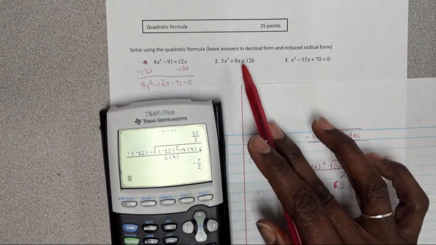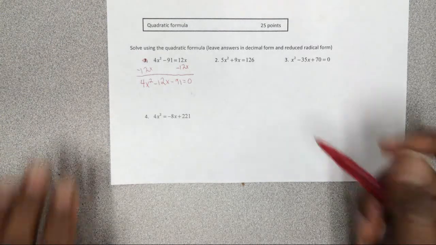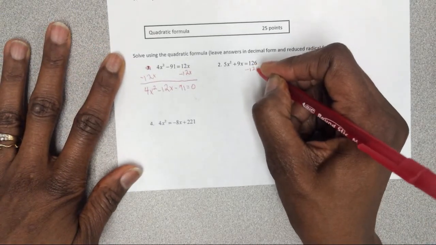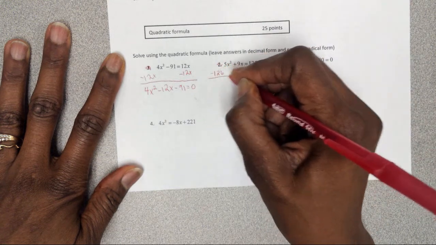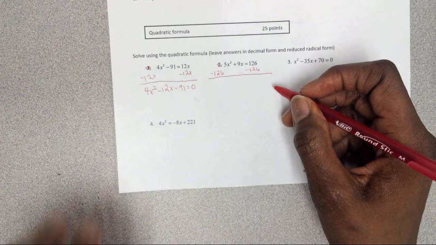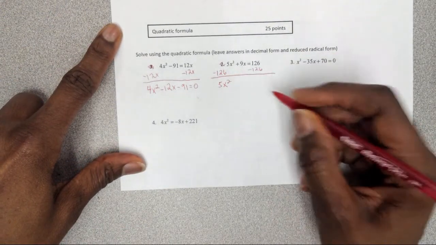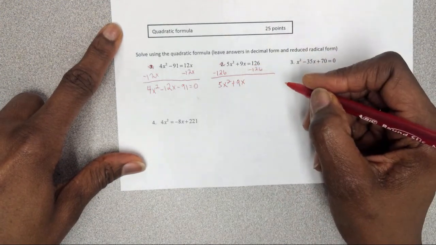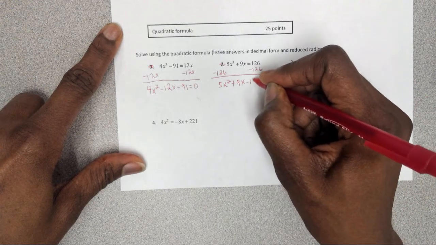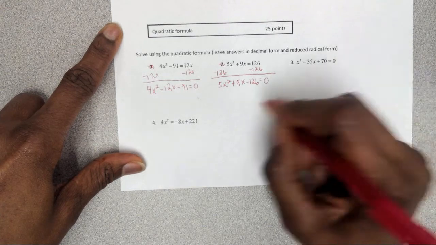Okay? Now let's do the next one, number 2 here. I have 5x squared plus 9x equals 126. Again, I need it to be set equal to 0. So I'm going to subtract 126 from both sides. Be mindful not to put the 126 under the x squared or the x term. Now I'm going to reorder it. I have to have my x squared term first. So I have 5x squared plus 9x minus 126 equals 0.